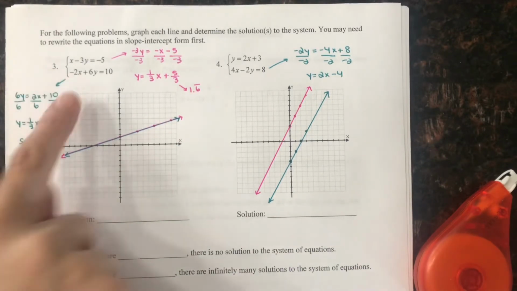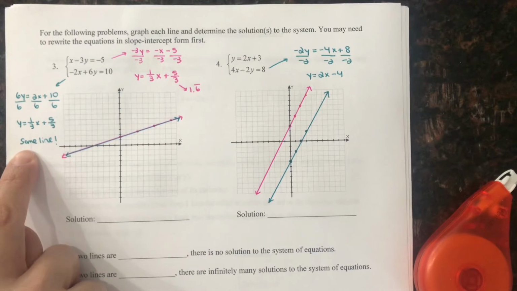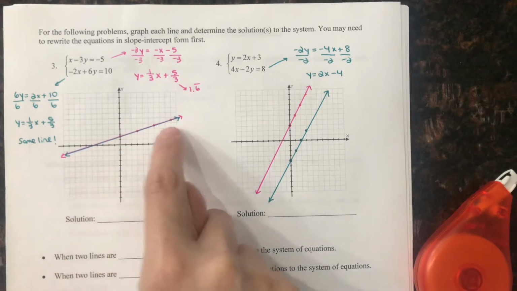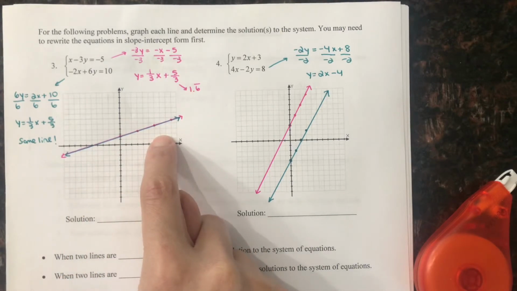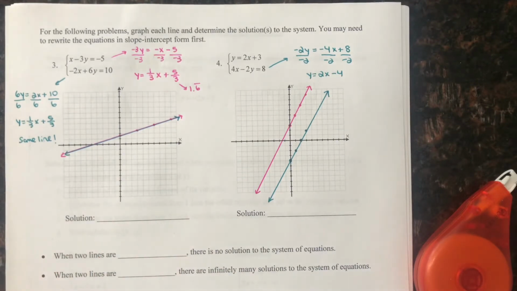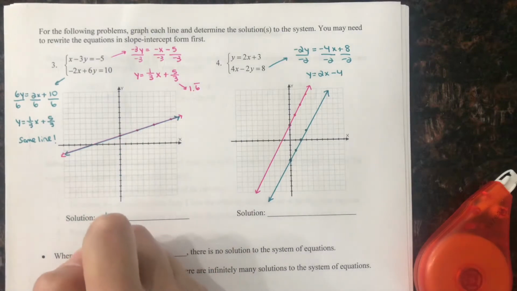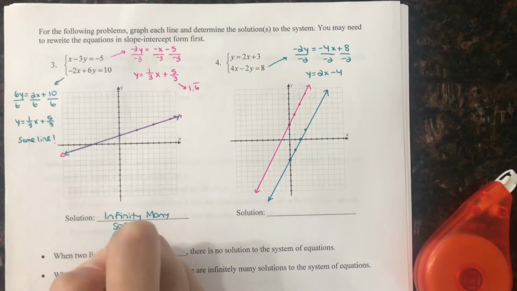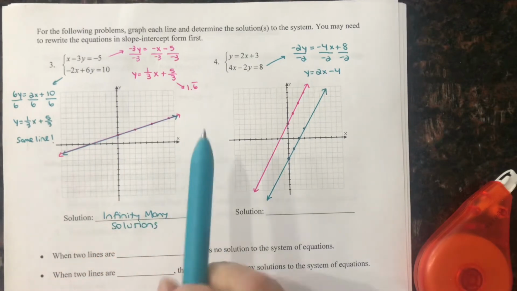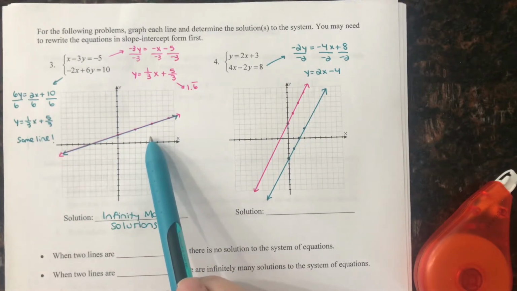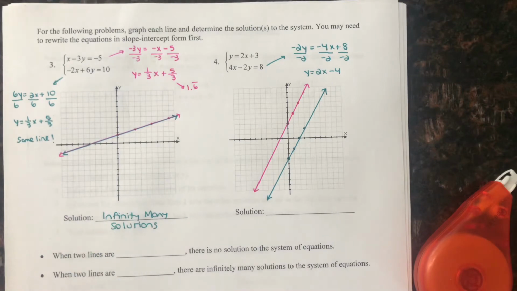Now, when I try to get the other equation into slope-intercept form, you'll notice it's the exact same line. Okay, so what that means is my second line sits right on top of the first. And you can kind of see that I have those double arrows on each side. So we say here that there are infinitely many solutions because when I have one line that sits right on top of the other, they always intersect. Okay, so there's not just one intersection point, there are infinitely many intersection points.